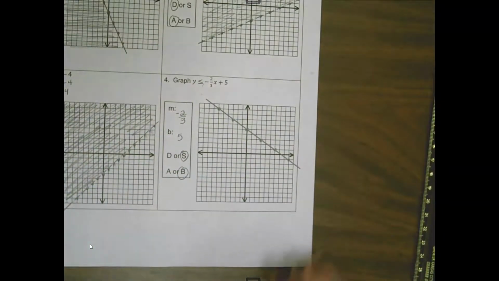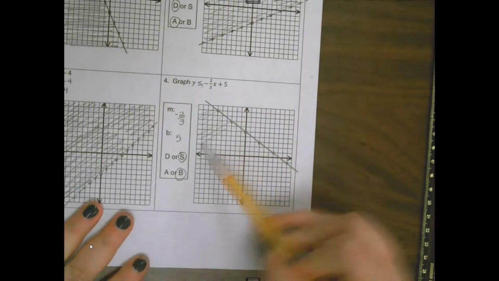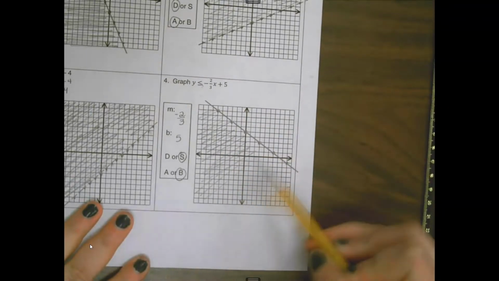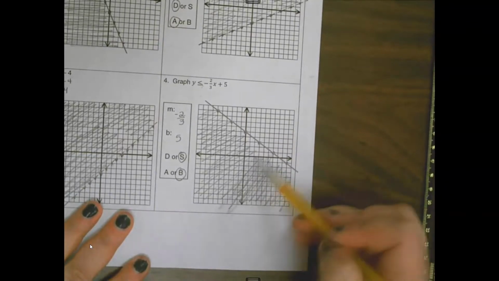Okay. This time it was supposed to be a solid line, so I have a solid line. And I'm going to go below. So below that line is this direction.